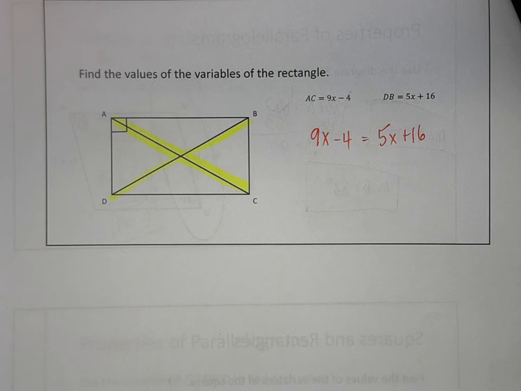You might not be able to show me on your fingers the actual answer, but you could do it that way. Either way, then I just want you to plug it in and find the value of the diagonal. Dustin, you got it. The diagonals in a rectangle are always equal, so does it matter which one?